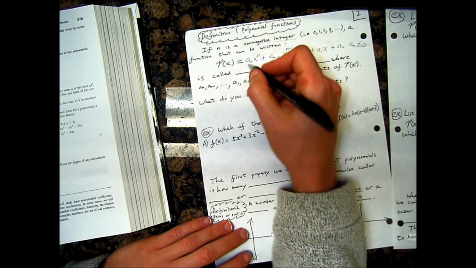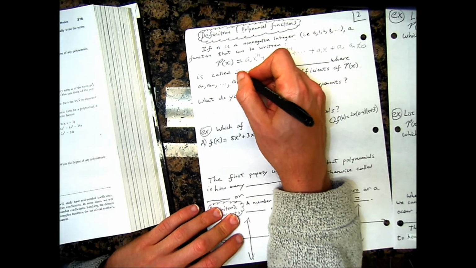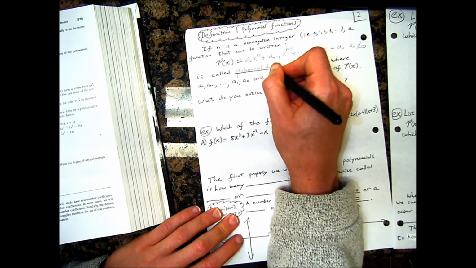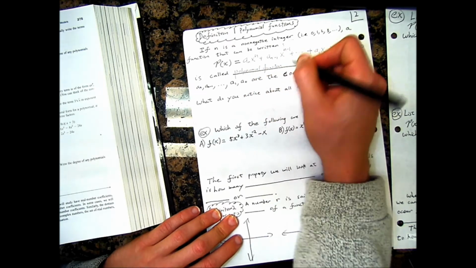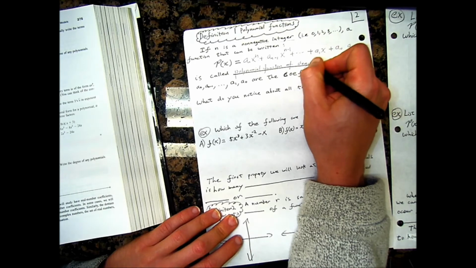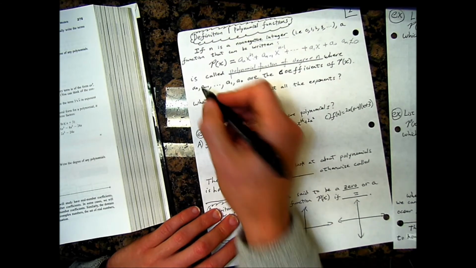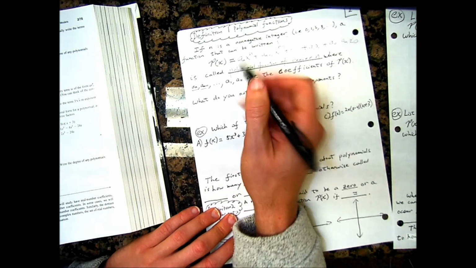This is called a polynomial function of degree n, where all of these a's are just the coefficients.